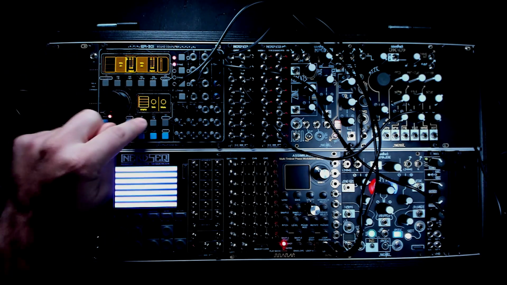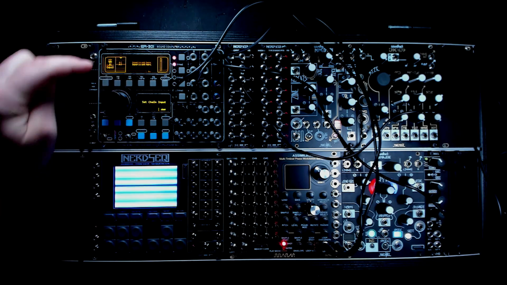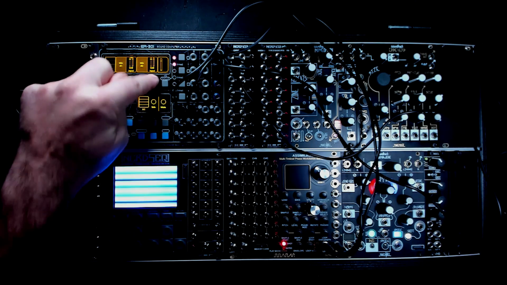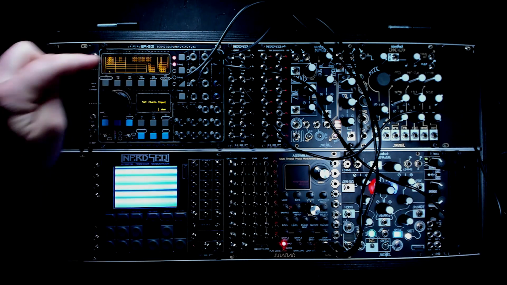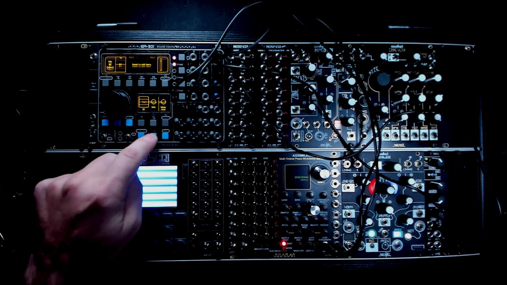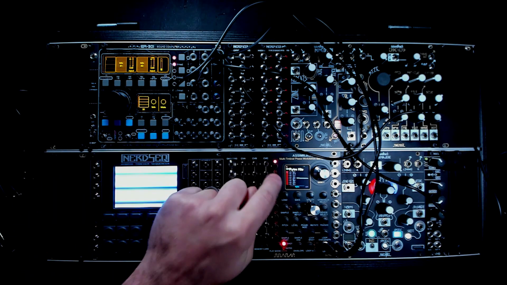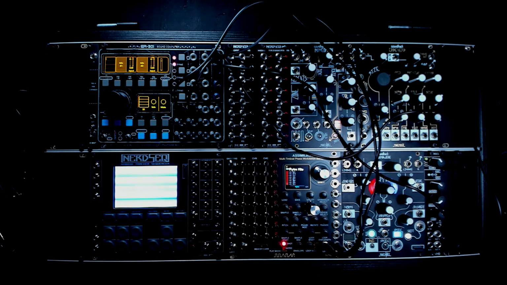Alright, now go in here, and we need A1 and B1. Alright, let's see if we have sound now. Alright, we have sound. Now, we just need CV control.